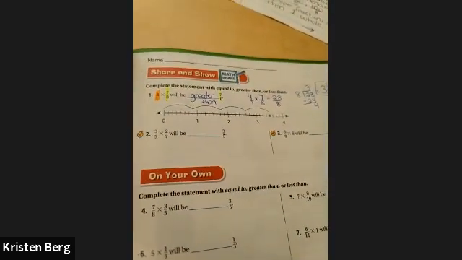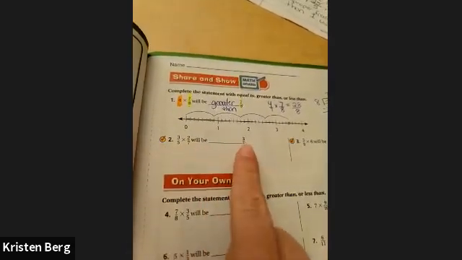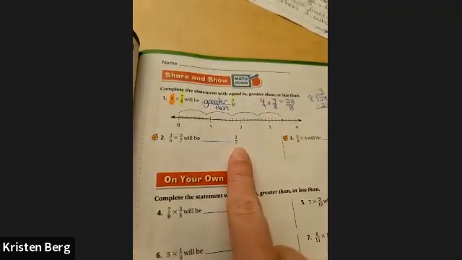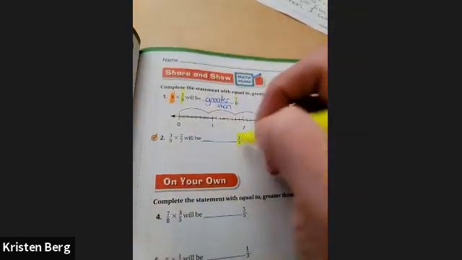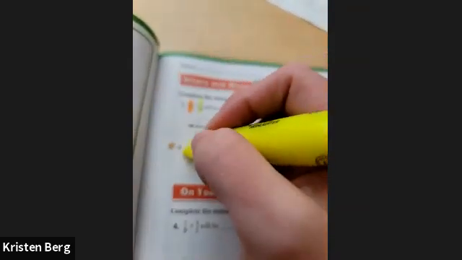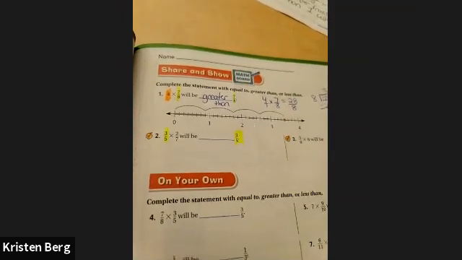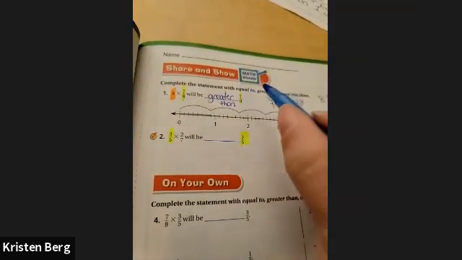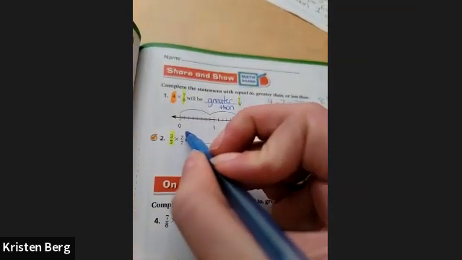All right, now it says, will the answer to this be either equal to, greater than, or less than 3/5? So now it's changing it up a little bit. It's telling us to look at 3/5. So what is going to determine whether the answer is equal to, greater than, or less than is that other fraction.